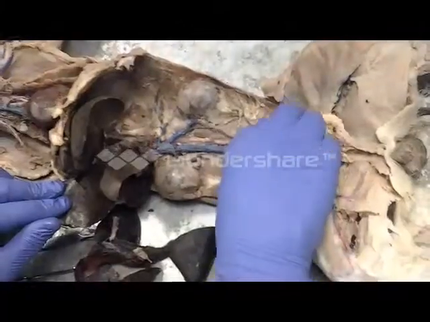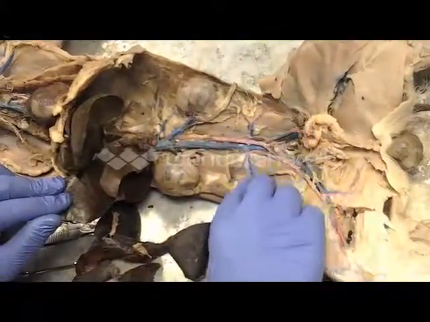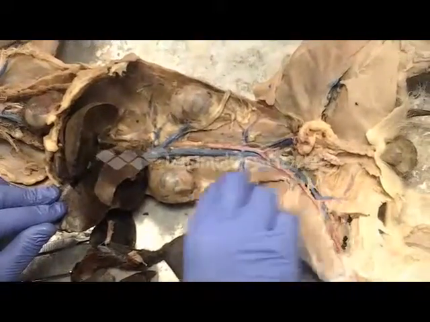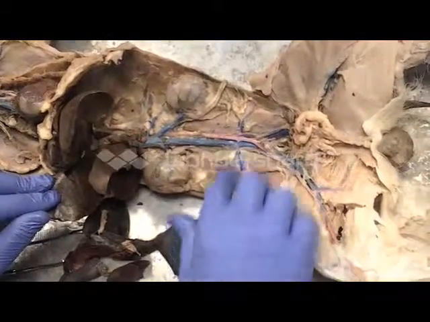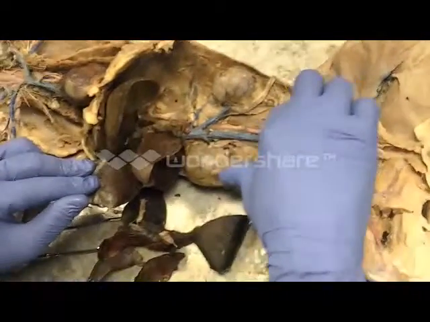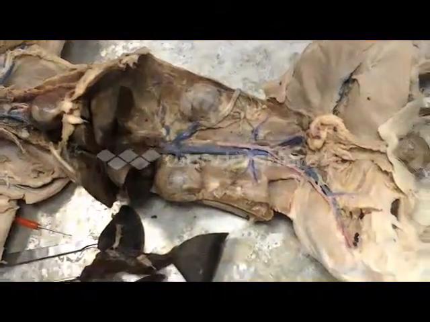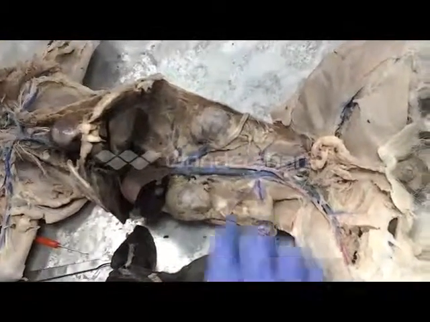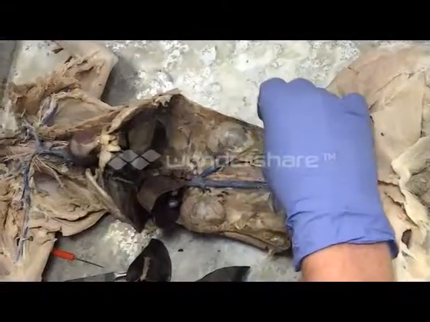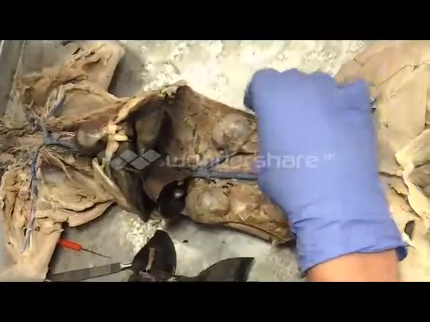But I don't see anything quite like that. That's really a lumbar vein and artery right there. So I'm not seeing any genital vessels. That's probably the ureter right there. It goes down to... This is the vertebral artery.